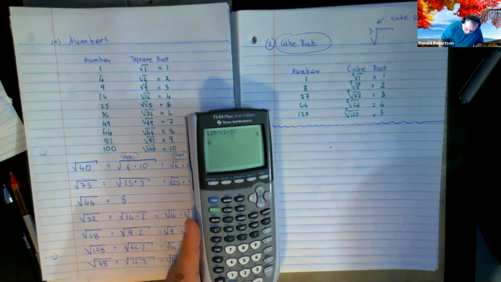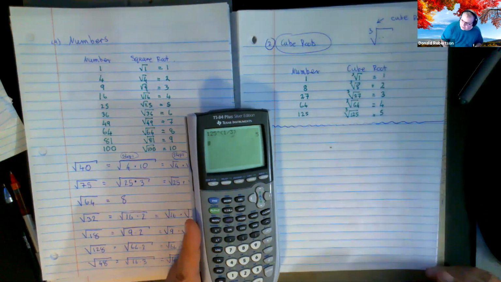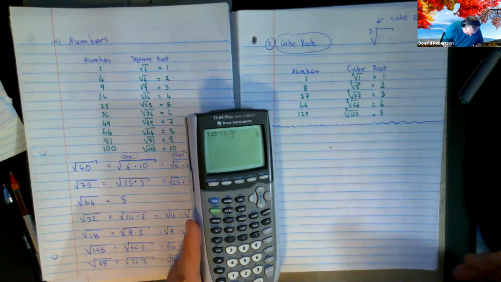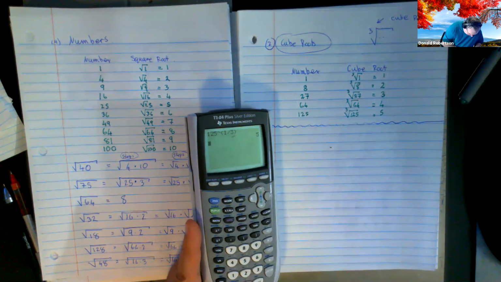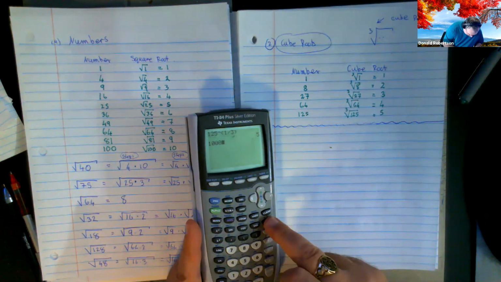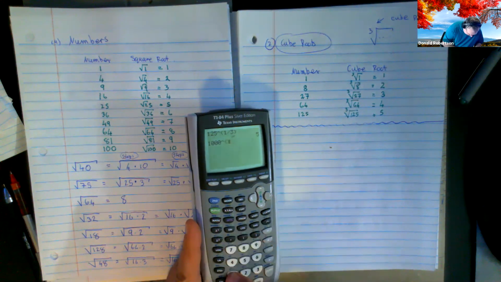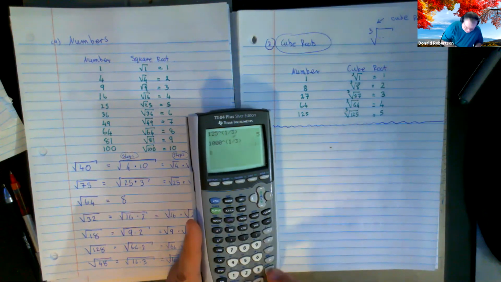A 1/3 power is the same as a cube root, and a 1/2 power is the same as a square root. So if I put in a number like 1,000 and I wanted its cube root, I'd go to the power of brackets 1/3, and there's our 10. And if I wanted the cube root of, I don't know, 64.